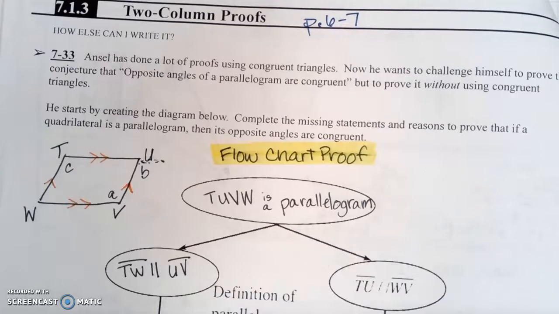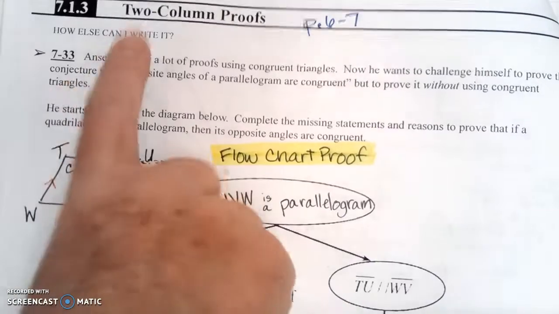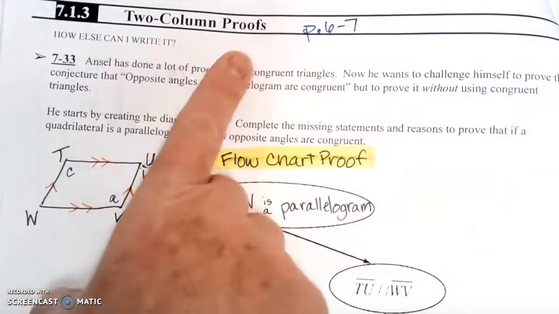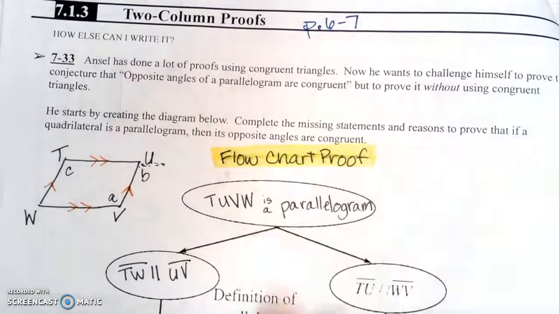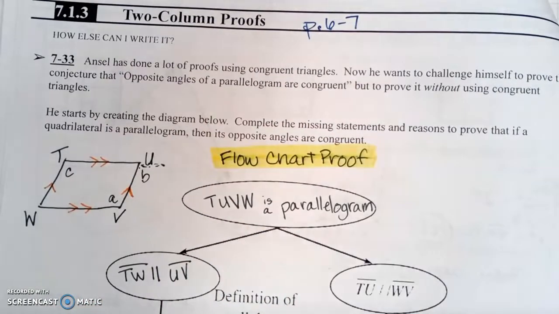Complete the missing statements and reasons to prove that if a quadrilateral is a parallelogram, then its opposite angles are congruent. Okay, so we're first going to do this proof using what's called a flowchart proof. Then we're going to do the exact same proof, but we're going to use this new thing called a two-column proof. Okay, so flowchart proof you've seen a lot. We did that a lot with the proving triangles congruent.